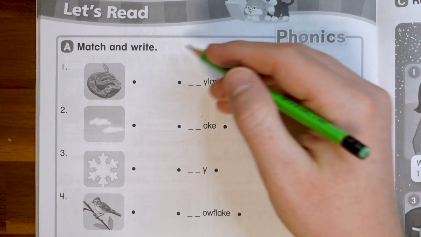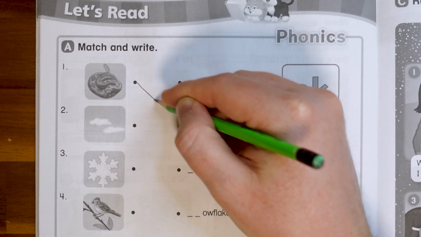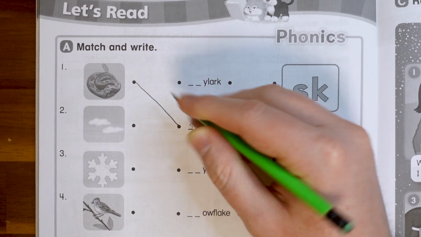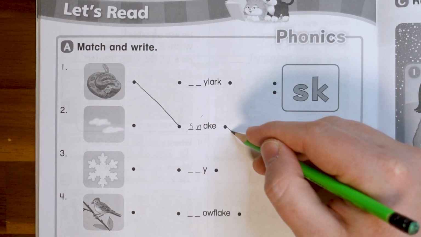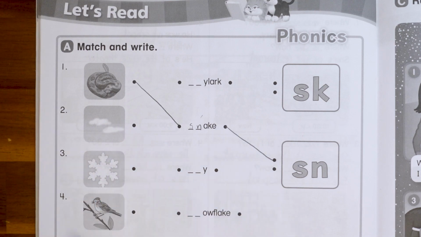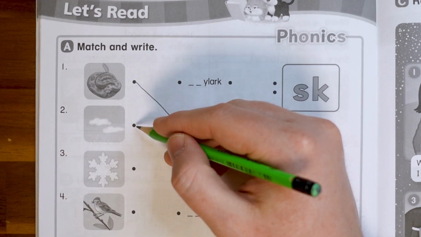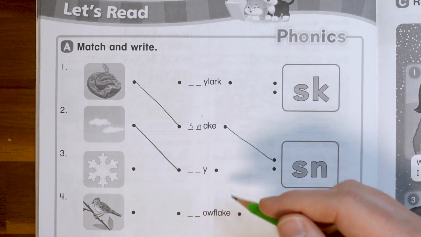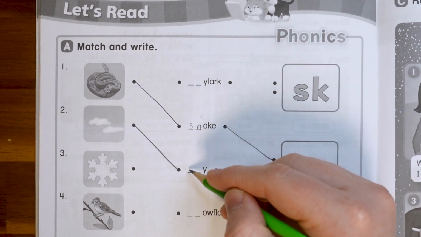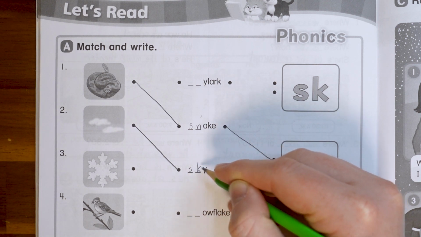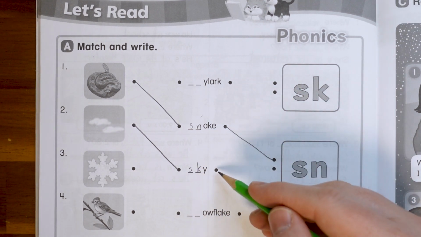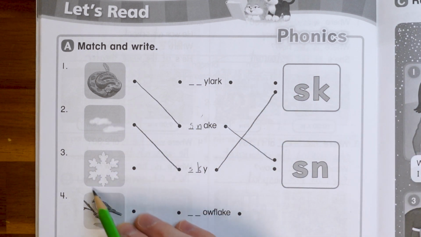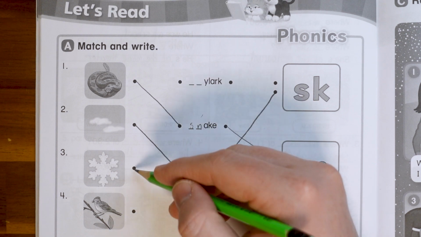This is a snake, so I'm going to look for ake, so down there. And the missing part is sn, so sn, ake, snake, and that is a snake bird. Next, this is the sky, so we look for ky, there's the y right there, sky. And it's missing sk, so we'll write sk, sk, y, sky, and up here is sk, so draw a line to that.